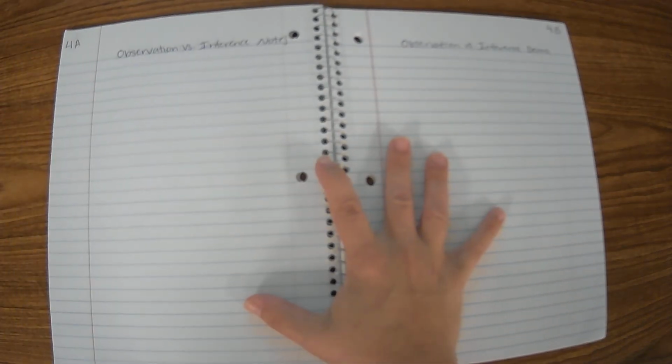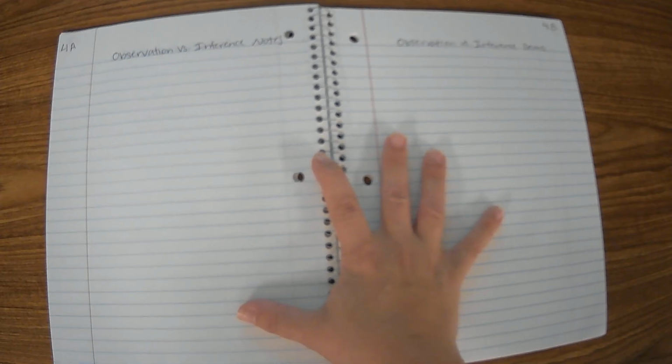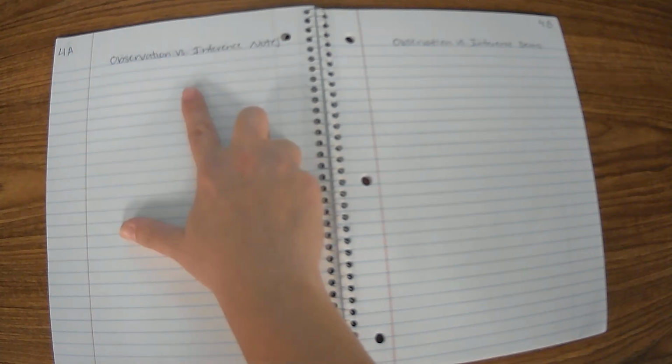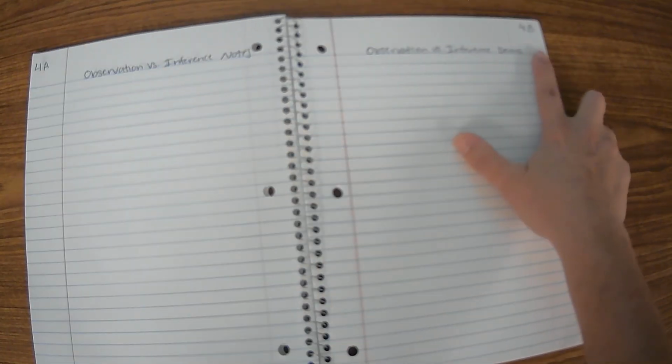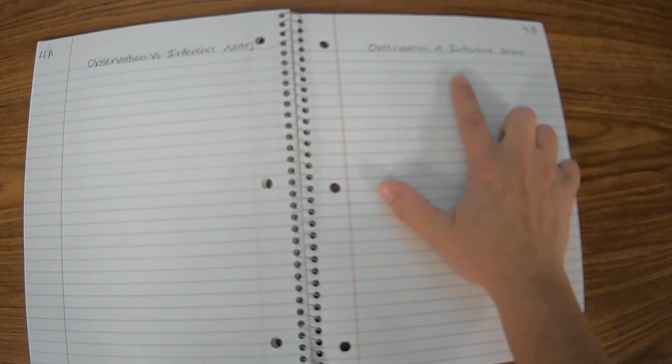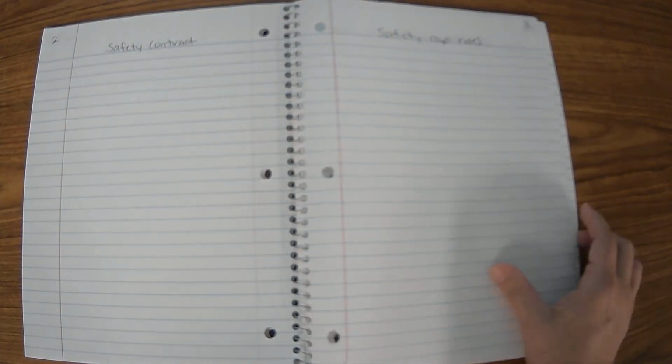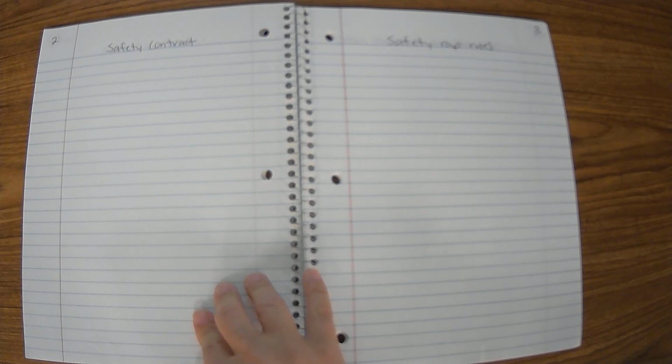Page 4 is going to be used for Friday. You can go ahead and title it though. On the left, on page 4A, we've got observation versus inference notes. And then on 4B, we've got observation versus inference demo. And again, don't worry about these for today. We're just setting up the ISN. After you've done that, you should be good to go. And we can start moving on to our next activity, and you have that for the semester.